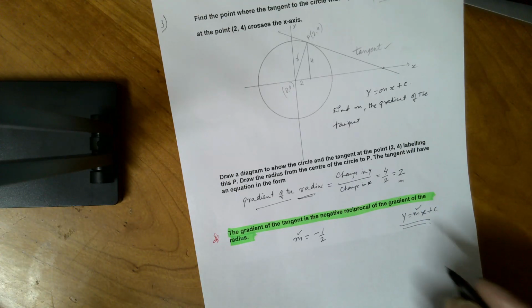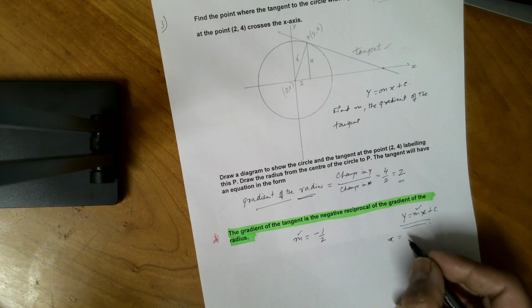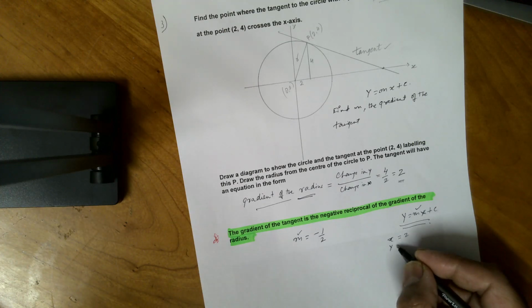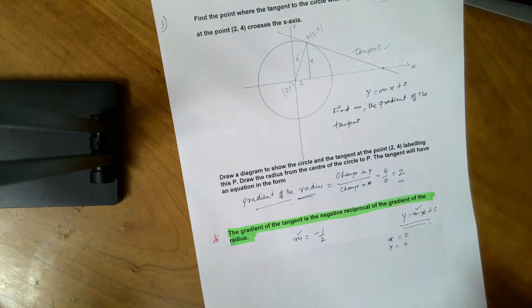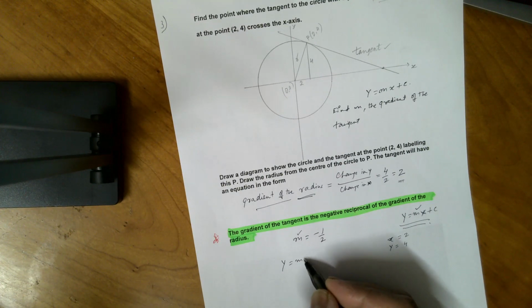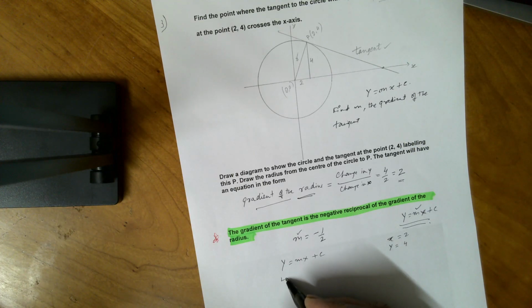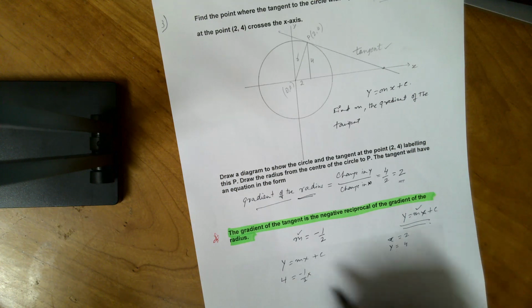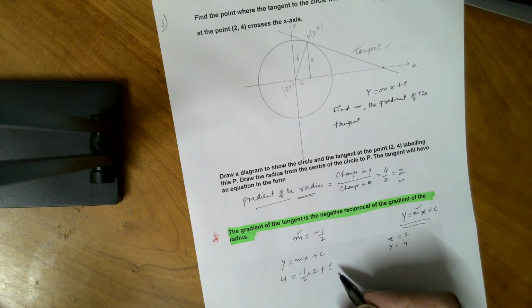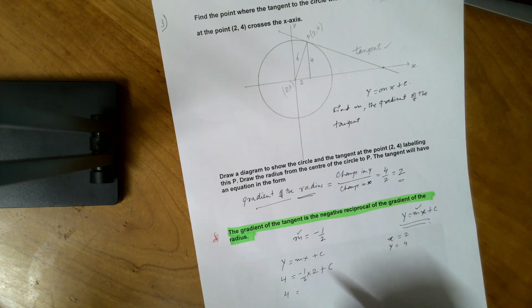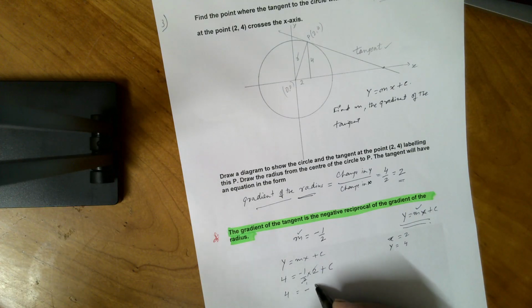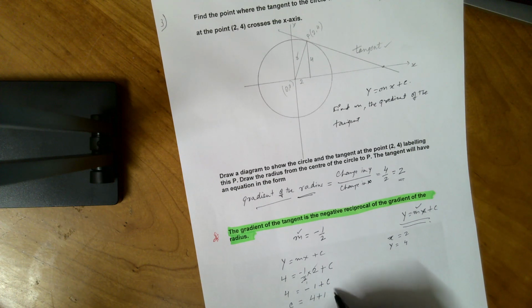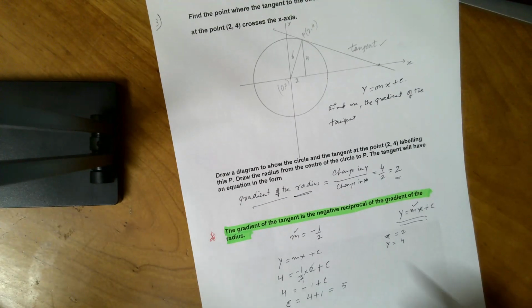So y is 4, m is minus half, x is 2, plus c, because we need to find c. 4 equals minus 1 plus c, so c is equal to 5.